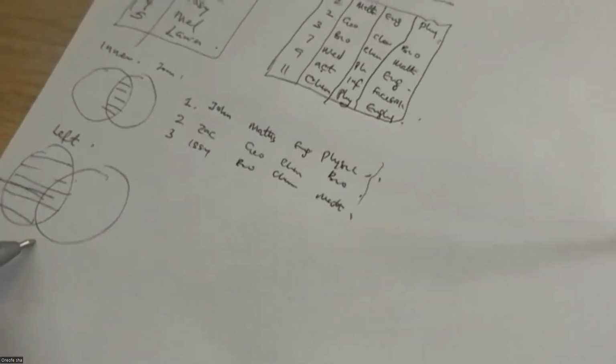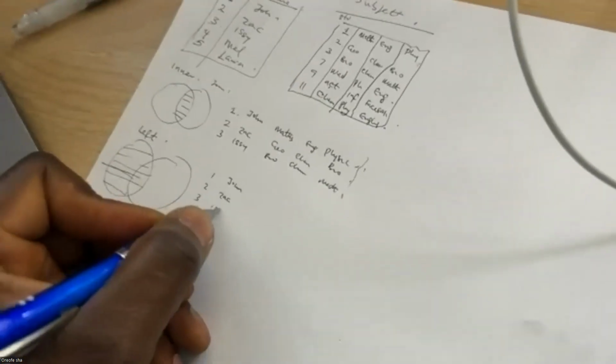Okay. Let's now do a left join. A left join, first of all, a left join will return everything on the left. Once it does that, then it starts looking for the ones that are matching. So first of all, I'm going to return everything on the left. I've got 1, 2, 3, 4, 5. I've got John, I've got Zach, I've got Izzy, I've got Mel, and I've got Lauren. Now, I've brought in everything on the left. After that, I'm going to go and find matching records.